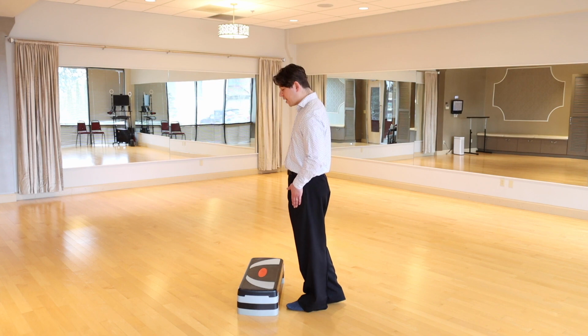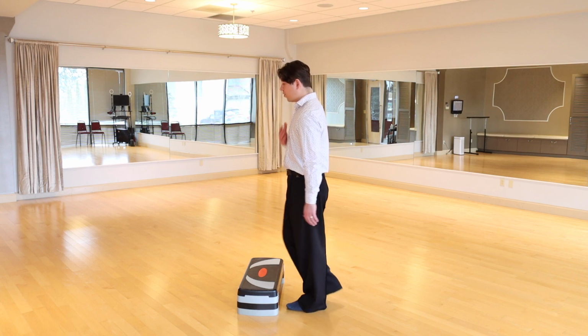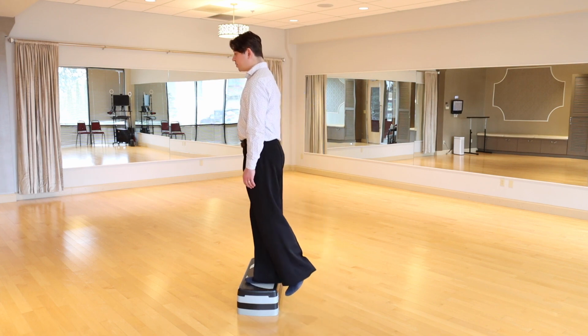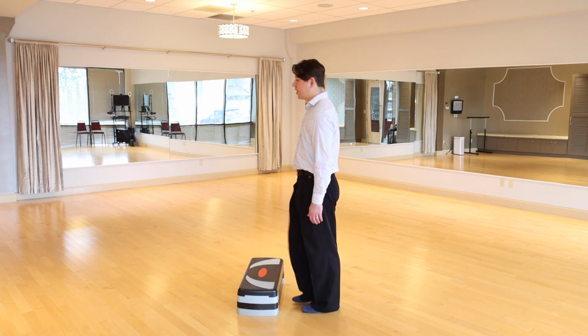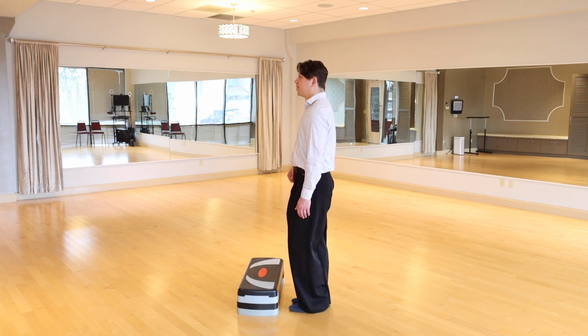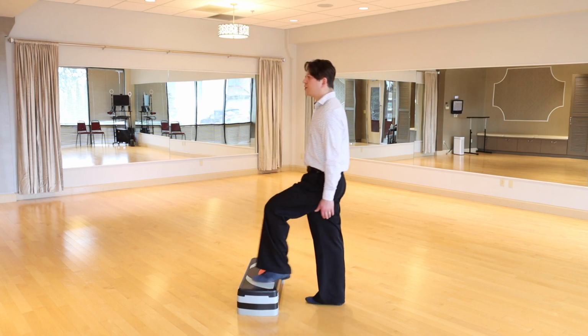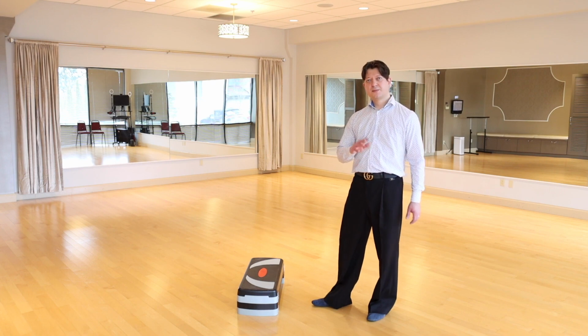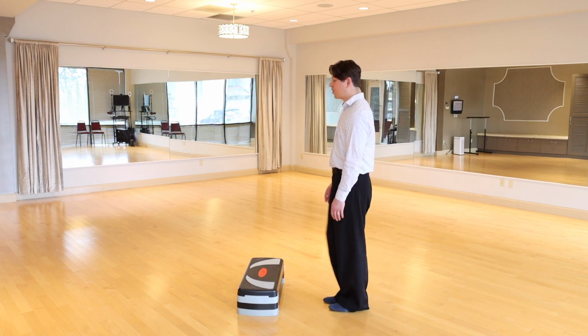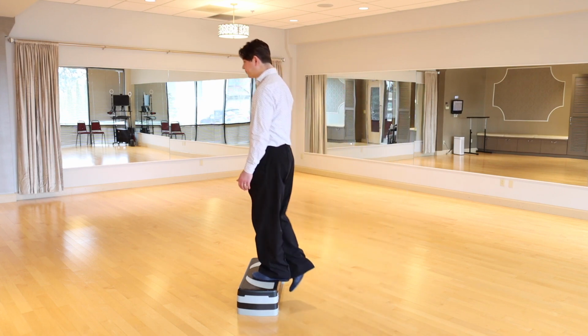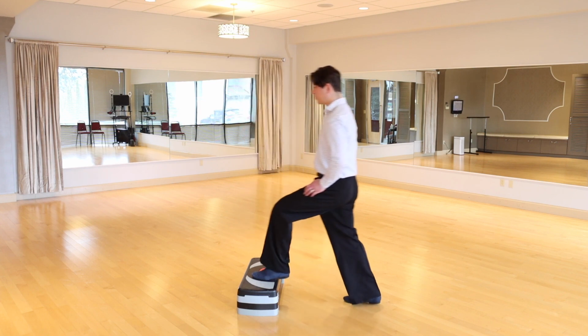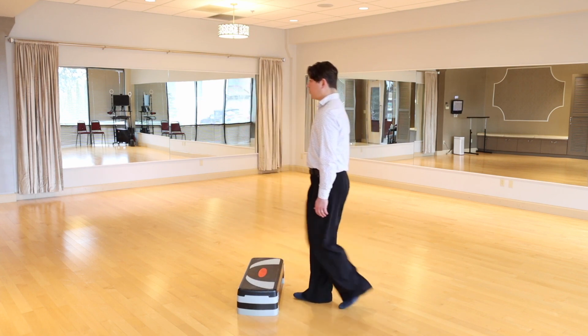So again, I'm going out of my left foot, forward and up into the step. And that's going to be my right foot now. I'm going to be rising out of my right foot into the step and back and down. Usually I practice it in conjunction, so I go forward and up and back and down.